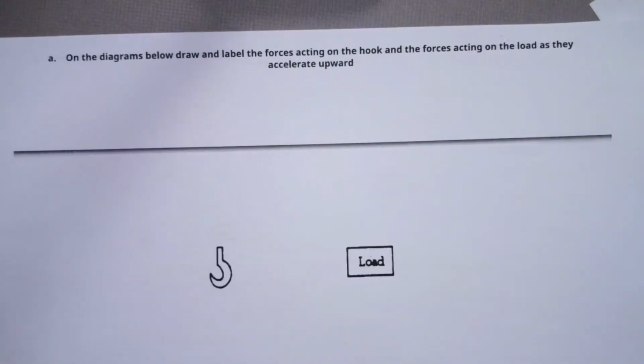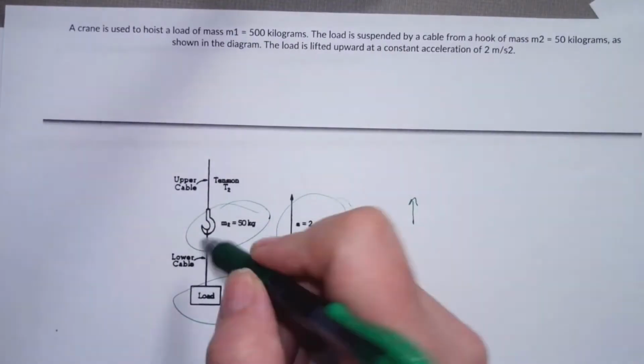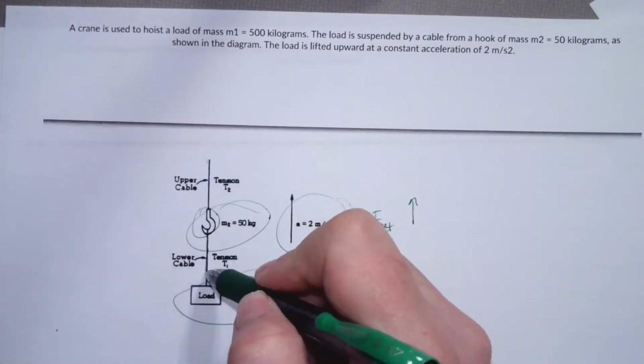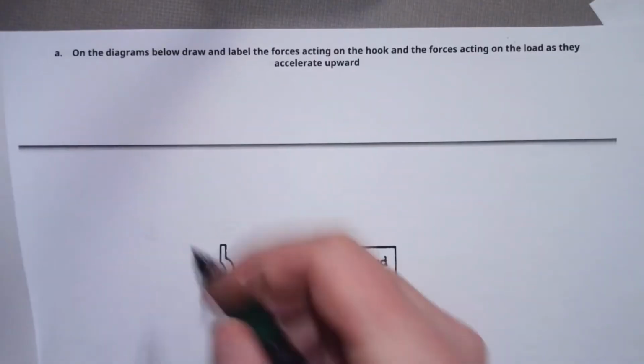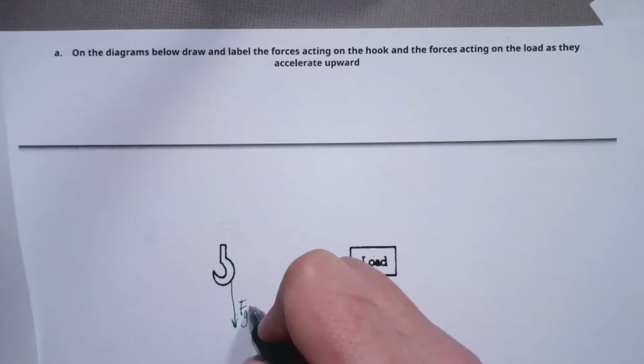So we're going to draw and label the forces acting on the hook and the forces acting on the load as they accelerate upwards. If we look here, this is the hook. We've got tension pulling it up, tension pulling it down, and of course we've got the force of gravity. So let me draw Fg equals mg.